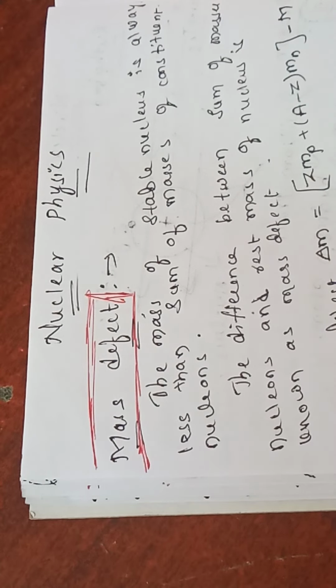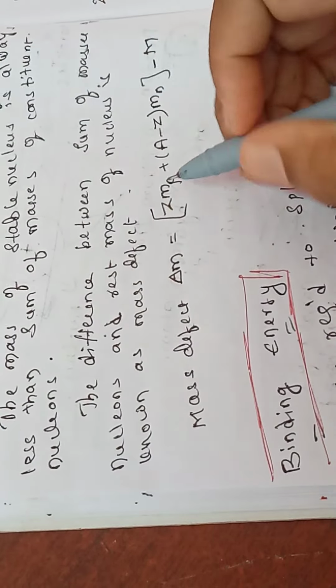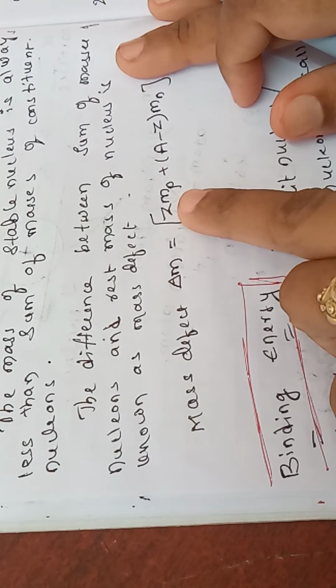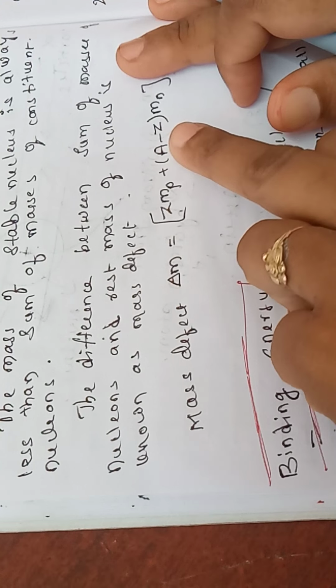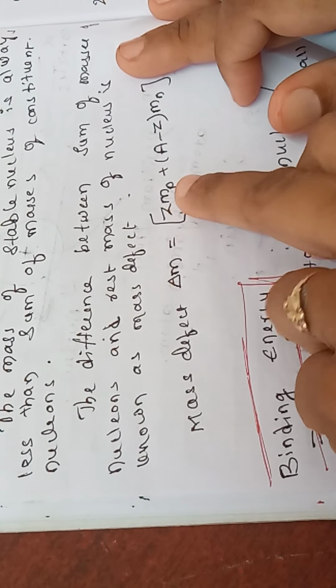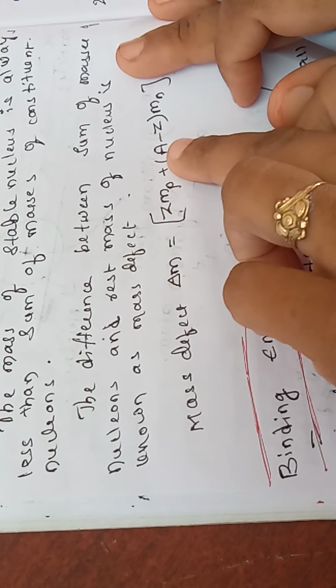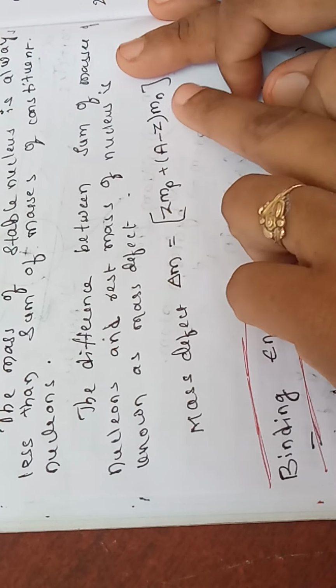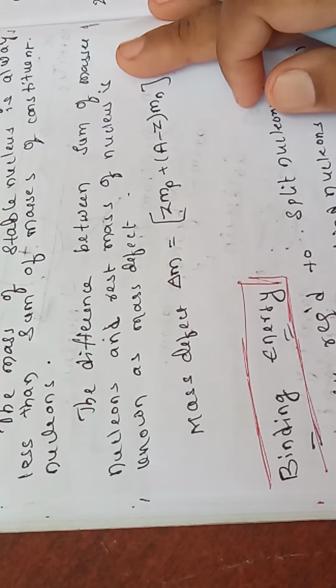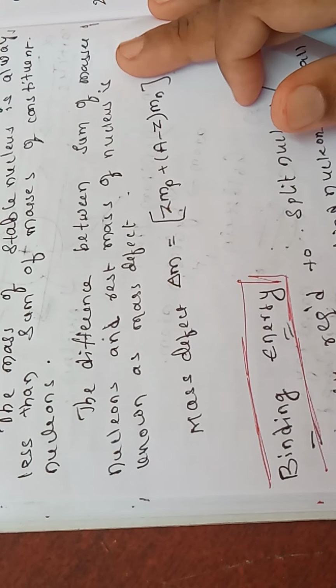The mass of a stable nucleus is always less than the masses of its constituent nucleons. Theoretically, if we calculate the mass using the formula ZMp plus (A minus Z)Mn, we get a certain value, where Z is the number of protons, Mp is the mass of a proton, A is the mass number, and Mn is the mass of a neutron.